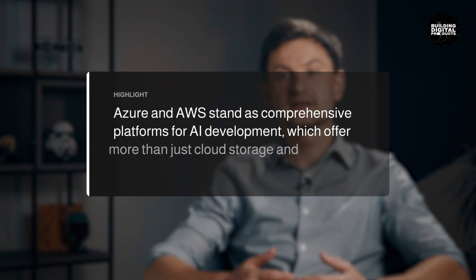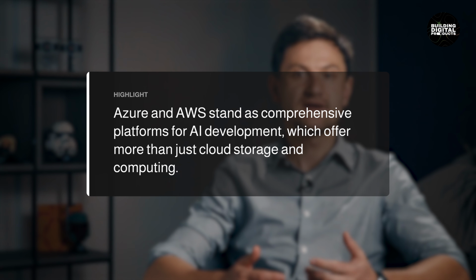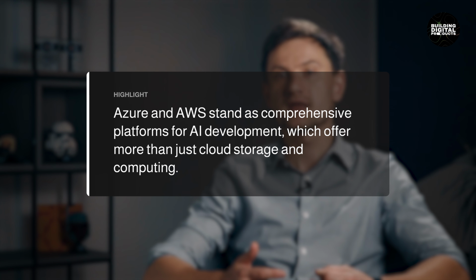We are moving on to cloud services. Azure and AWS stand as comprehensive platforms for AI development, which offer more than just cloud storage and computing. They are useful for creating AI solutions like natural language processing and machine learning systems.